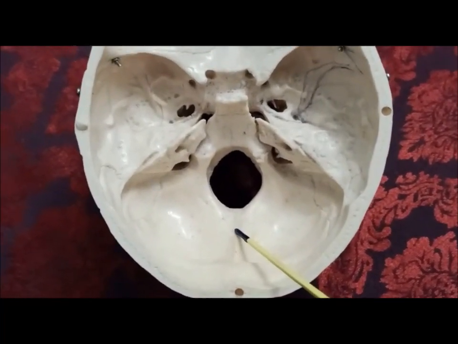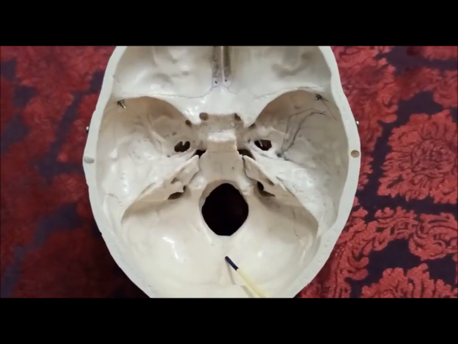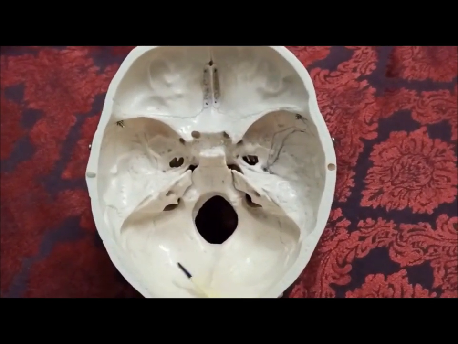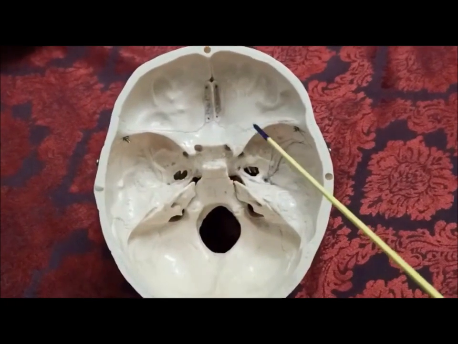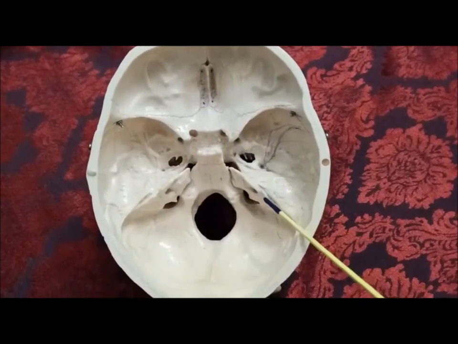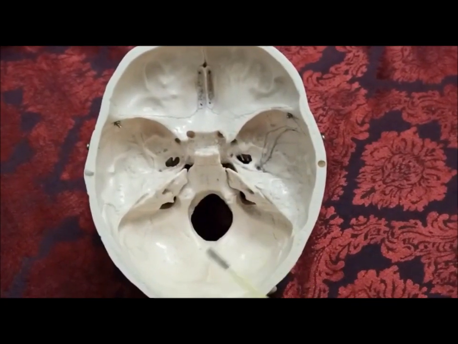With this, I hope that the internal surface of the cranial base is completed, and I hope you all understood it well. Thanks for watching.